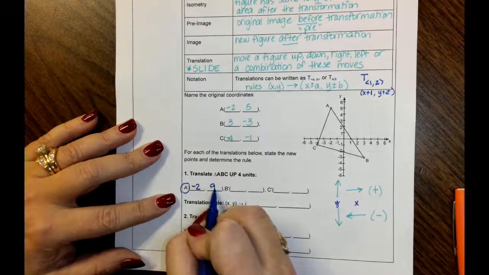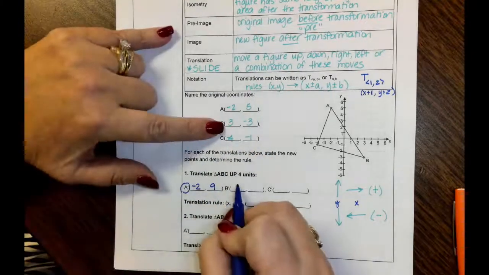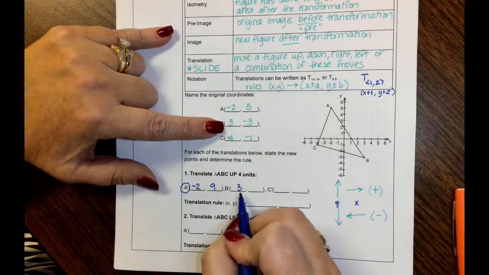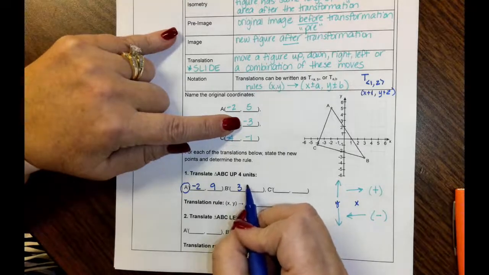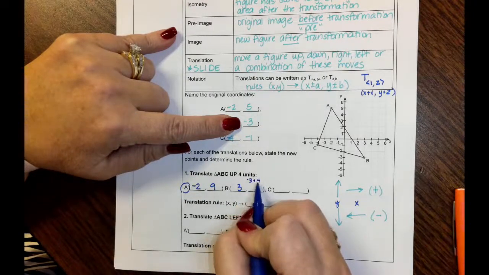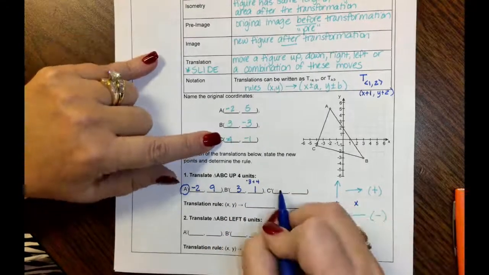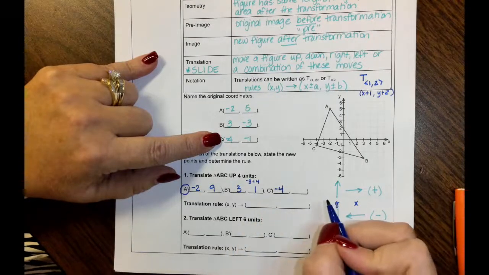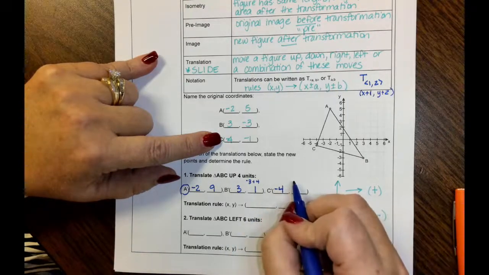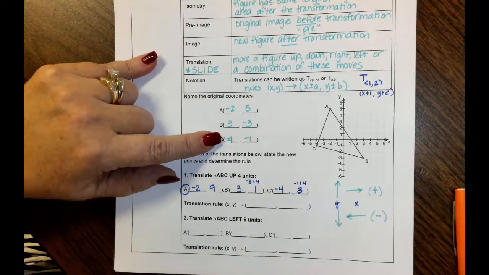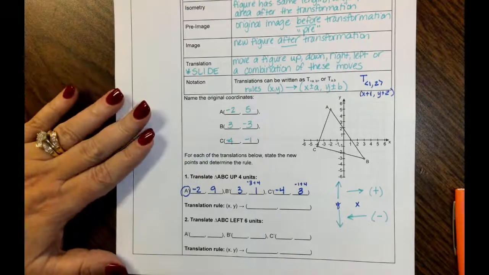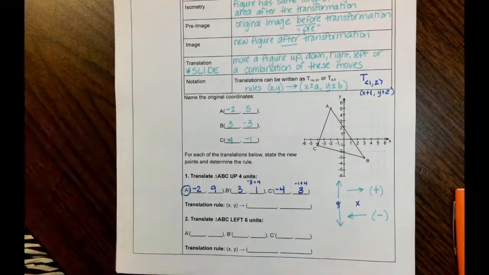B's X value doesn't change if I'm only moving up, and then I'm going to move up 4, so -3 plus 4 is 1, and then C is going to stay at -4 in the X, and then it's going to move up 4, so -1 plus 4 is 3. So those are the new locations for triangle ABC after it has been translated up 4 units.